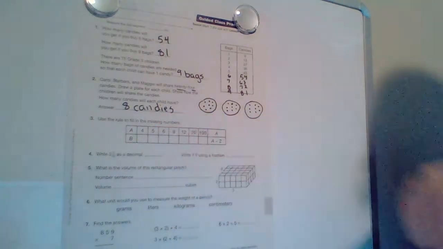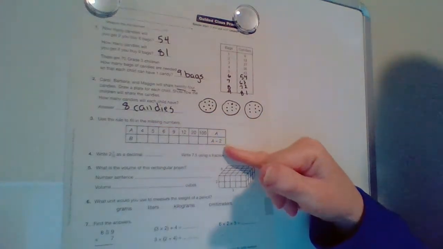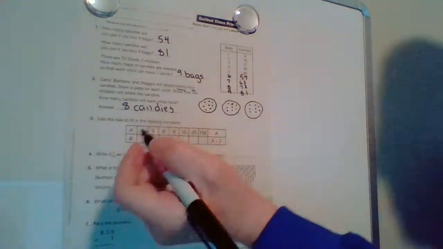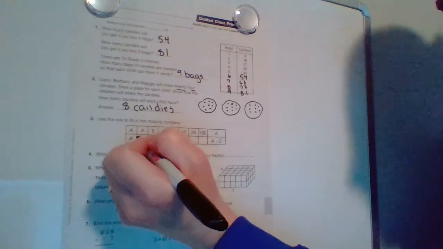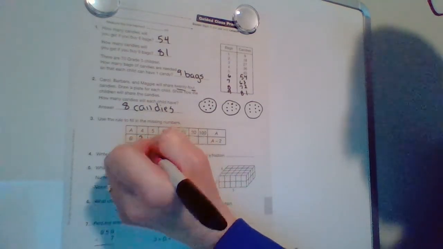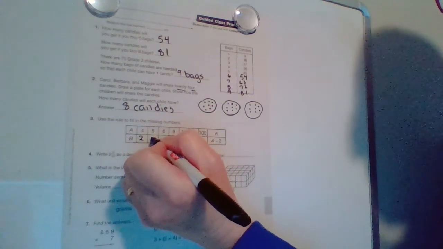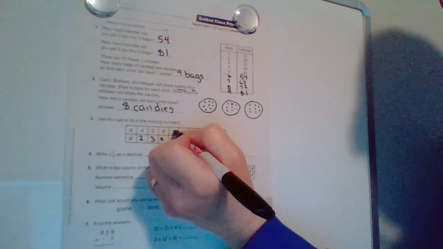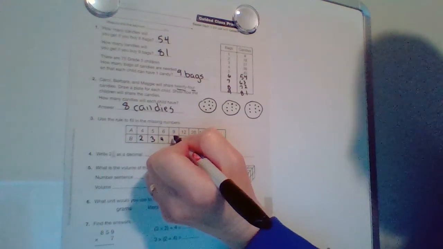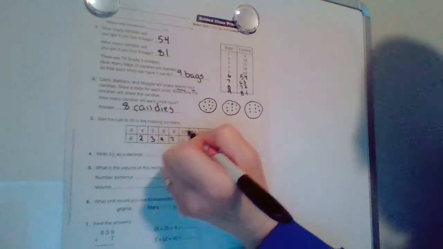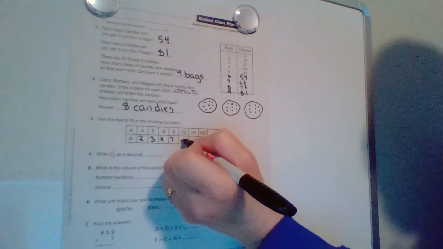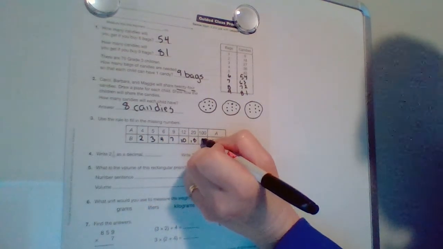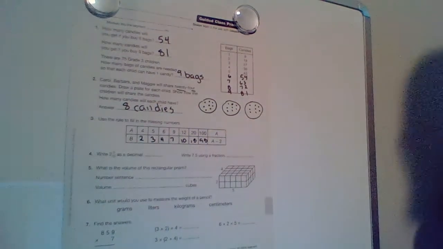Use the rule to fill in the missing numbers. Okay, here's the rule over here. It says A minus 2. So that means you're going to start with 4 and you're going to minus 2, take 2 away. So that would be 2. 5 minus 2. 6 minus 2. 9 minus 2. 12 minus 2. 20 minus 2. 100 minus 2 is 98.